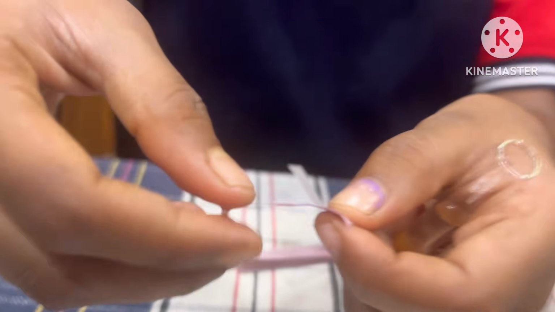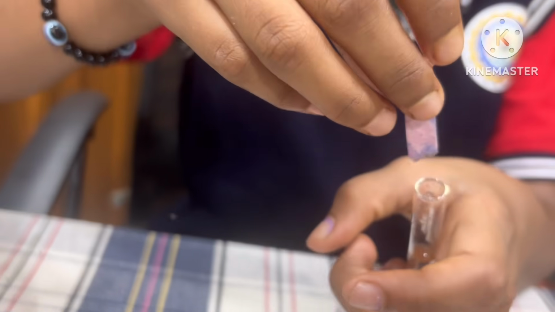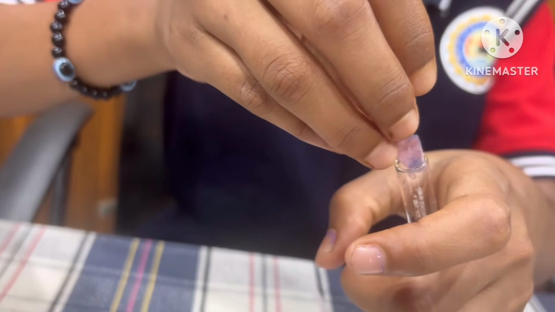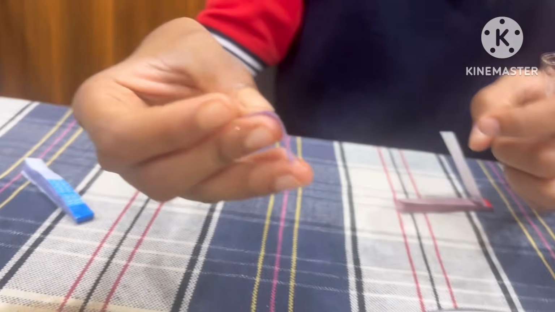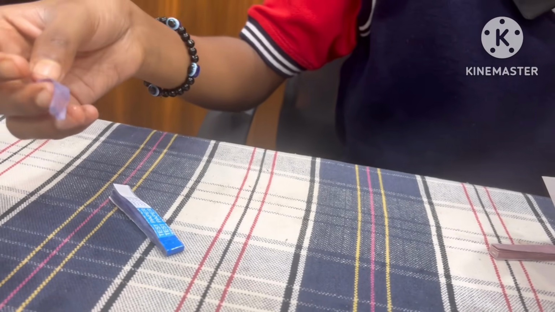It doesn't change. The red litmus paper shows blue color. Why?